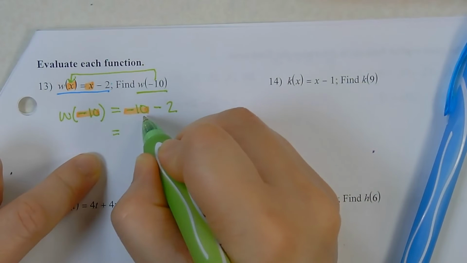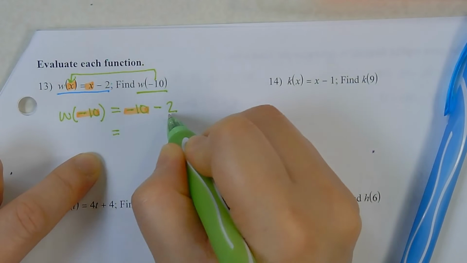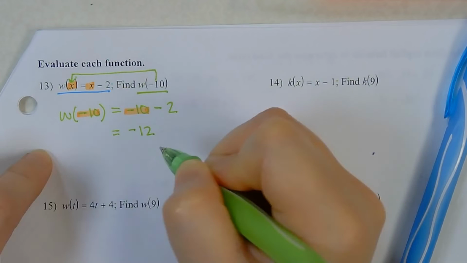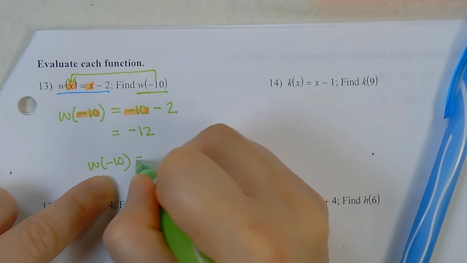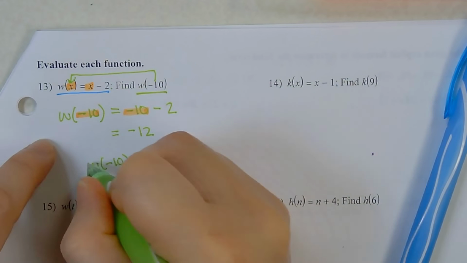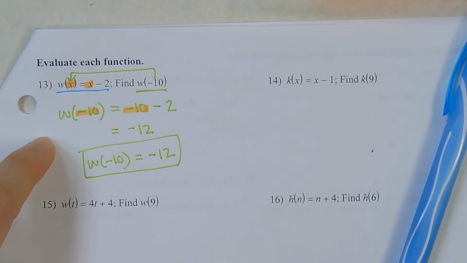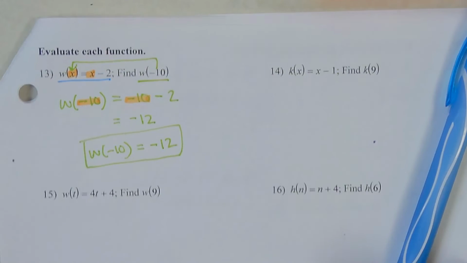All right, and so we're going to simplify the right-hand side. Negative 10 minus 2 is just negative 12. That's it. So W of negative 10, when X is negative 10, what is the answer? Negative 12. That's it. We'll try one more.